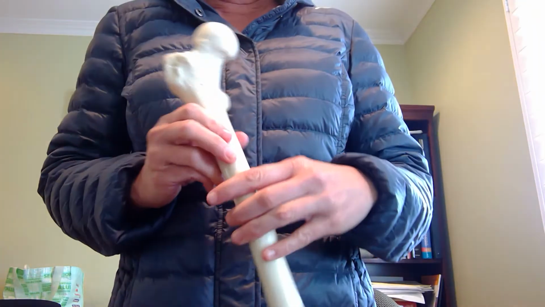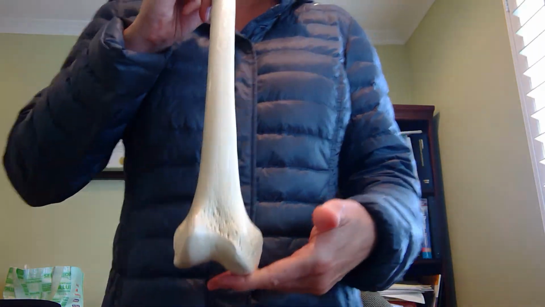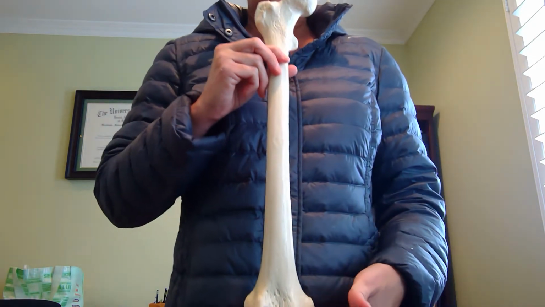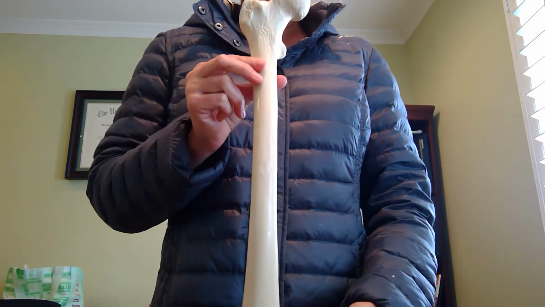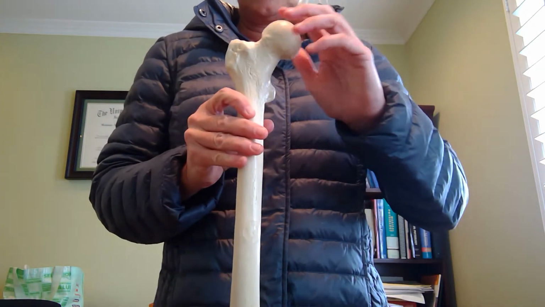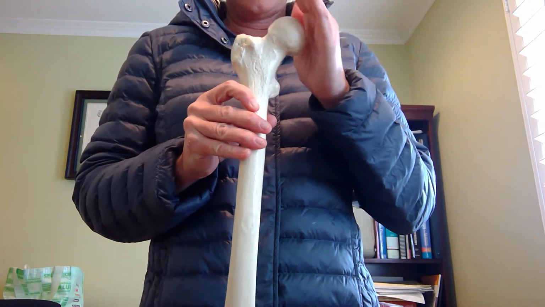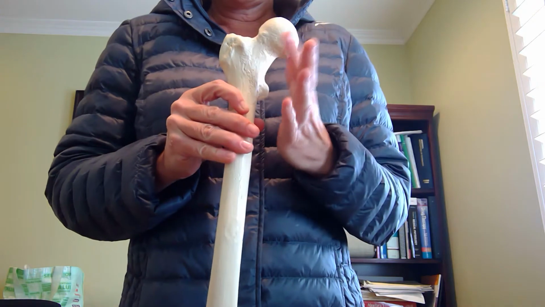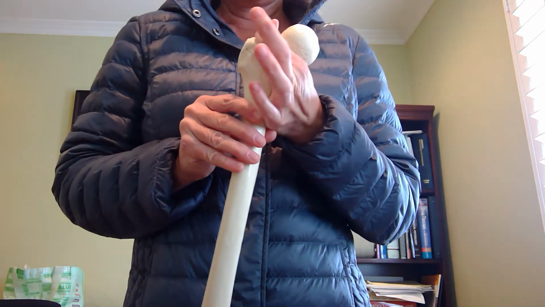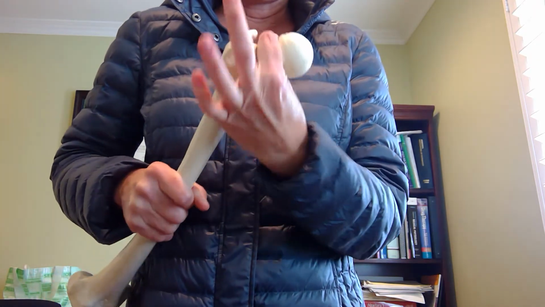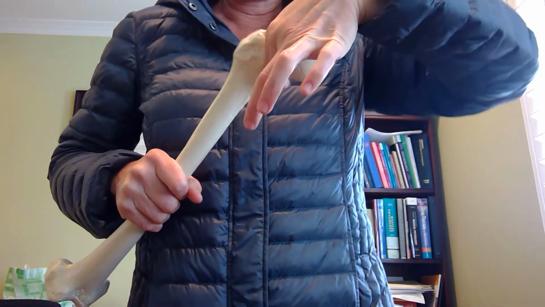Now I'm going to do a video on the femur. Femur is a very large bone, and it has this very prominent feature. It looks like a doorknob. This is the head. This narrow portion is the neck.